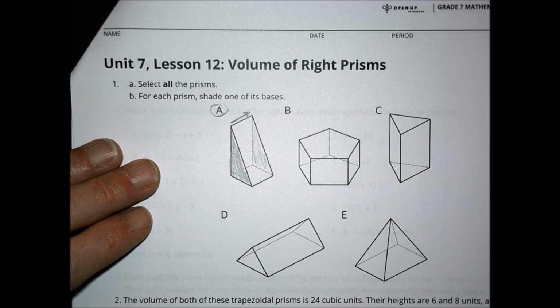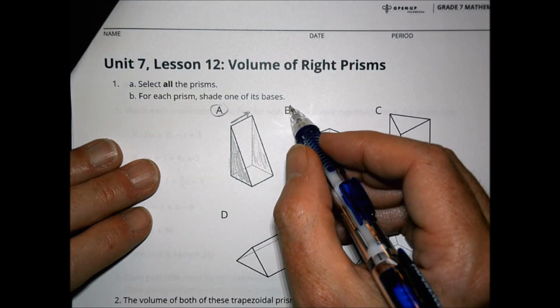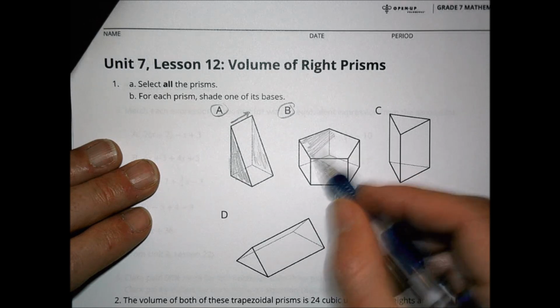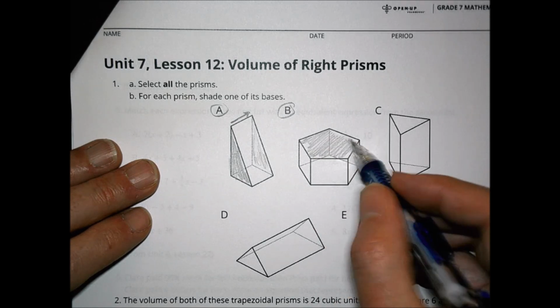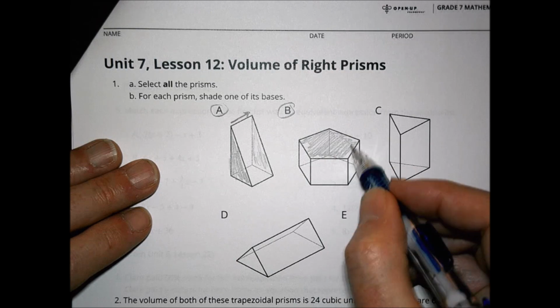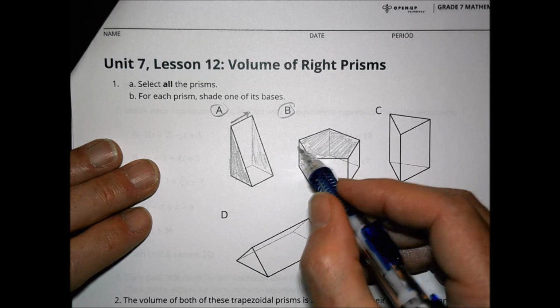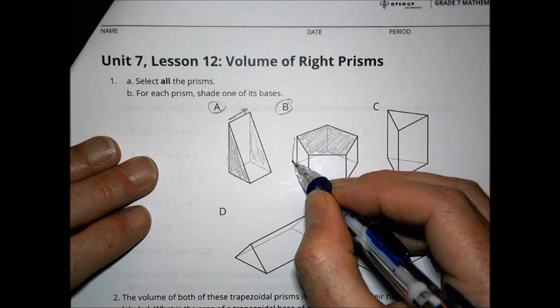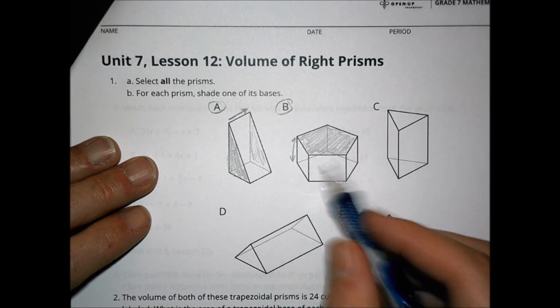Awesome. B is also a prism. How do I know? I have this shape right here, this pentagon. I'll draw the top one even though it's not the bottom. It's okay. And that shape gets extended all the way down to here, and I have a height right there to get down to the bottom one.